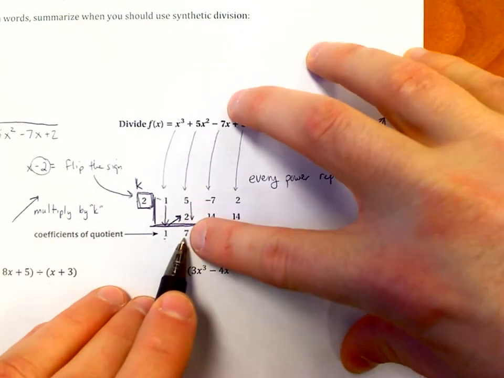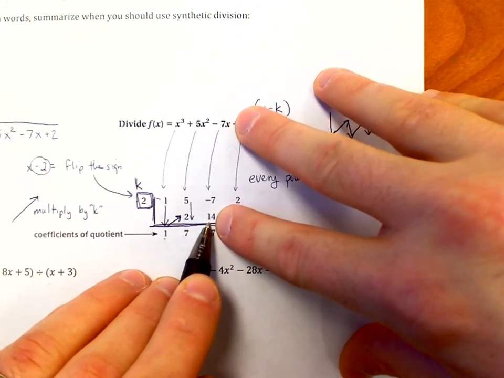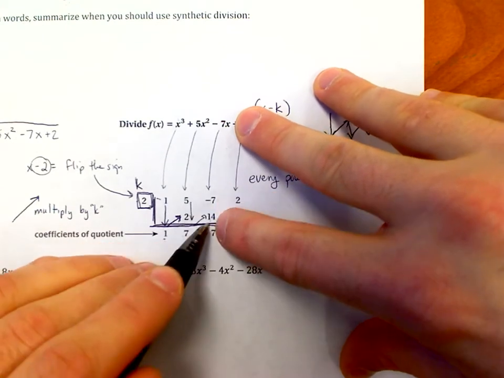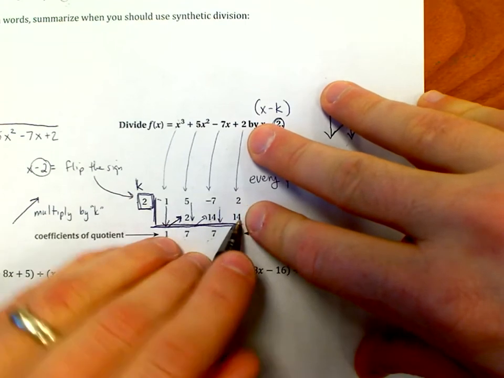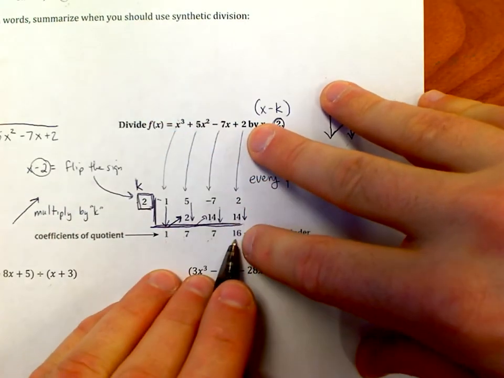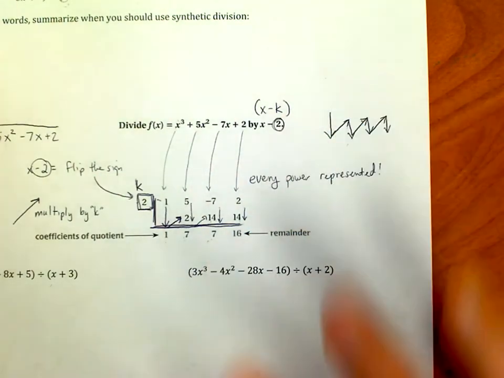5 plus 2 is 7. 7 times 2 is 14. Add these two numbers. 14 minus 7 is 7. 7 times 2 is 14. 2 times 4 is 16. And I'm done.